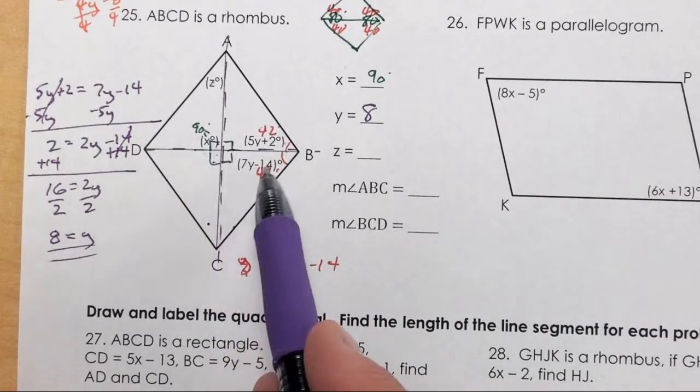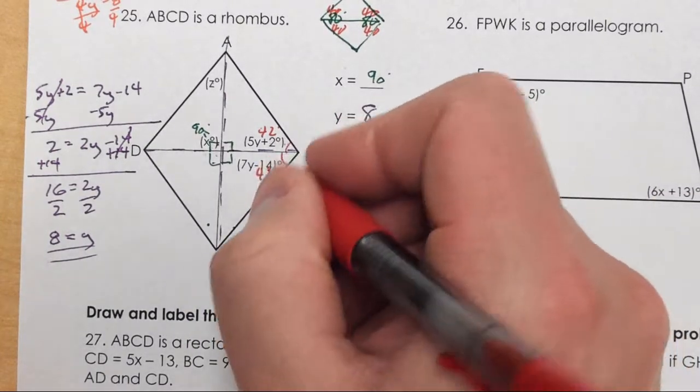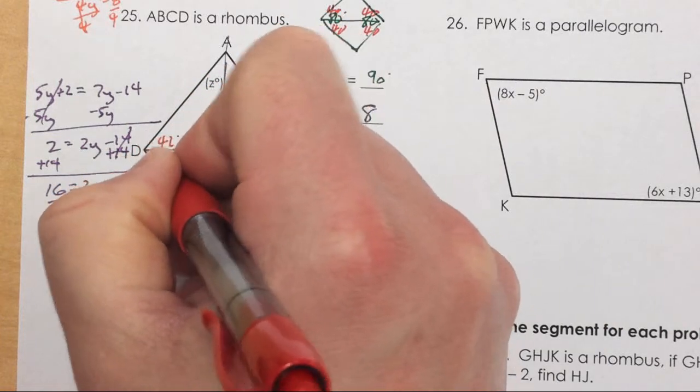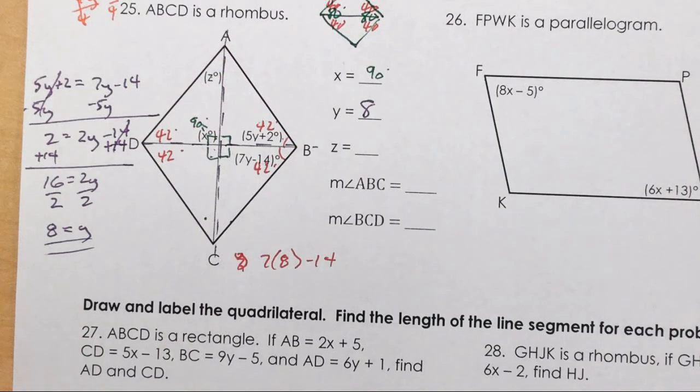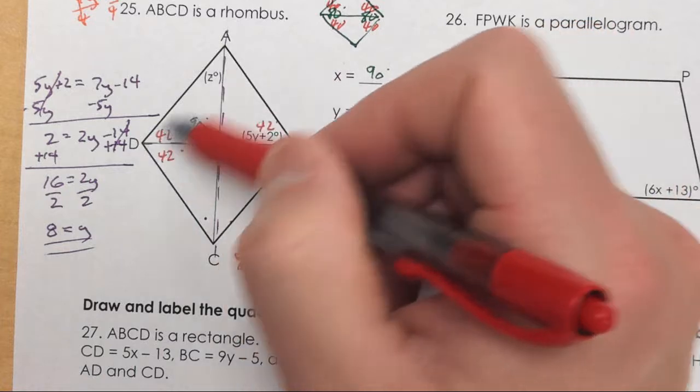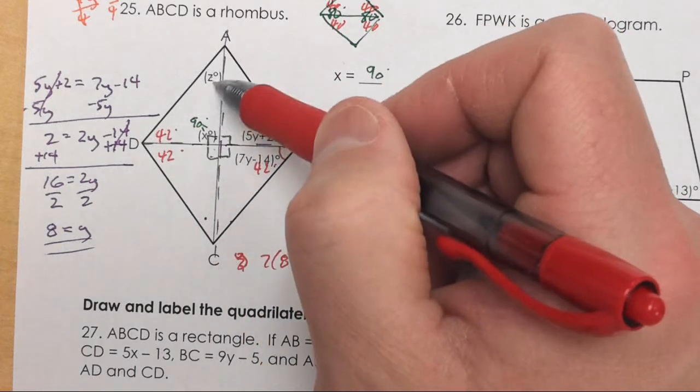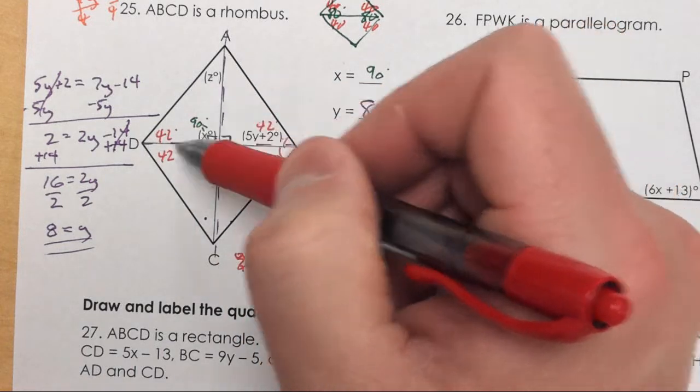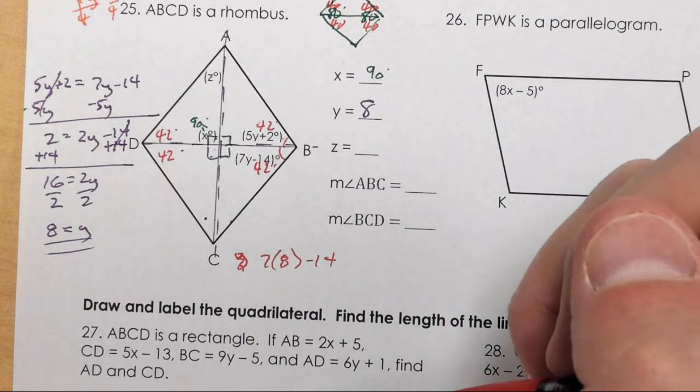So I can reflect these angles across here. If these are 42 degrees, so would these be. And then from there, we have a triangle. And what do triangles add up to? These three angles, the 42, the 90, and the z, they have to equal 180 degrees.